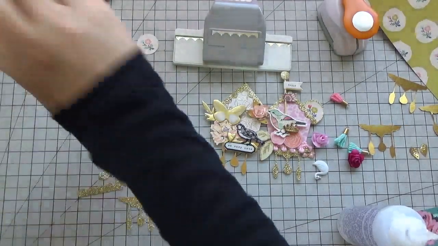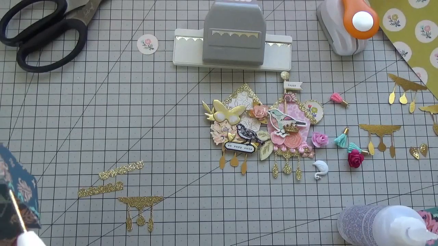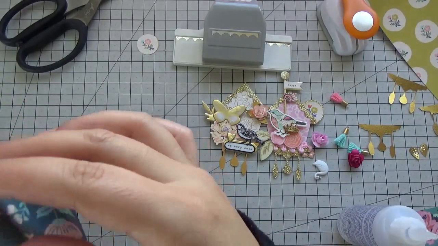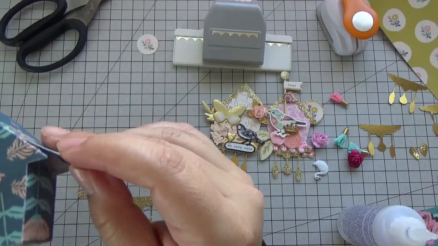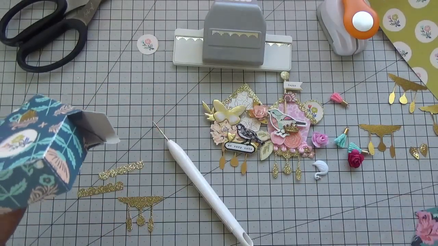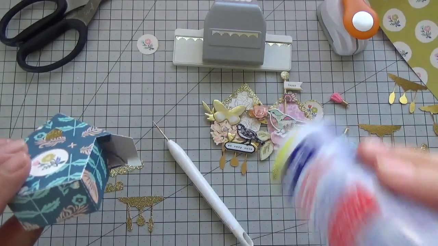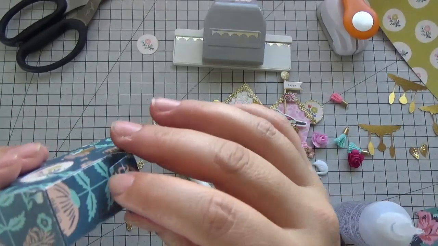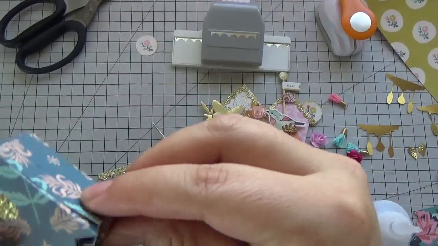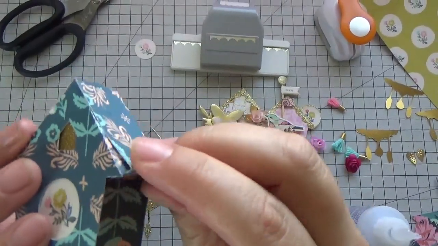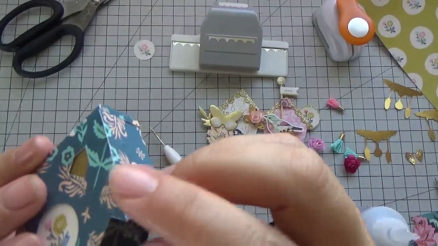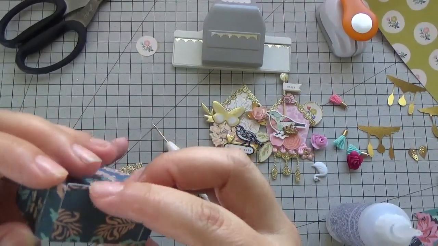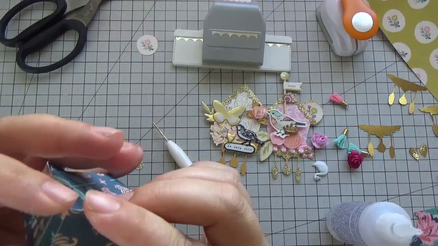Hold on, you guys. Let me push that there. Okay. So let me add some glue to the bottom so it can stay. And just fold it. Sorry, you guys. Just fold it in. And make sure your flap doesn't come undone.